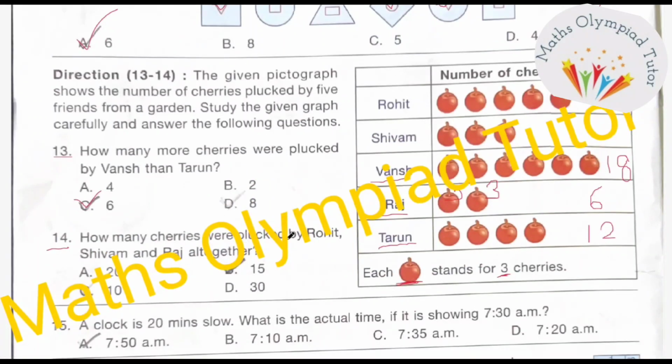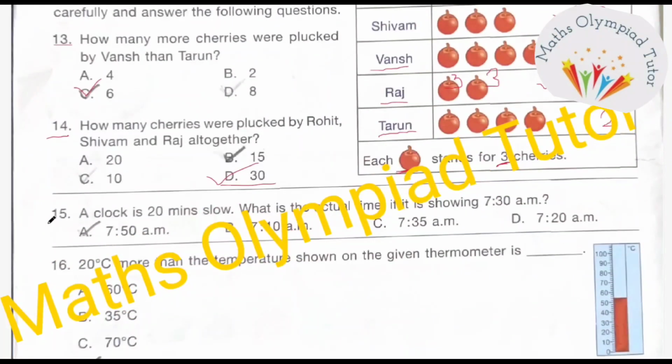Question 14 is how many cherries were plucked by Rohit, Shivam and Raj together? So Rohit, Shivam and Raj. These we have to add. For Rohit, the number of cherries is 1, 2, 3, 4, 5 multiplied by 3. 5 multiplied by 3 gives us 15 here. Shivam is 3 multiplied by 3, that is 9. And Raj we have already calculated, 6. 15 plus 9 plus 6, that is in total 30 cherries together. So we should select this.